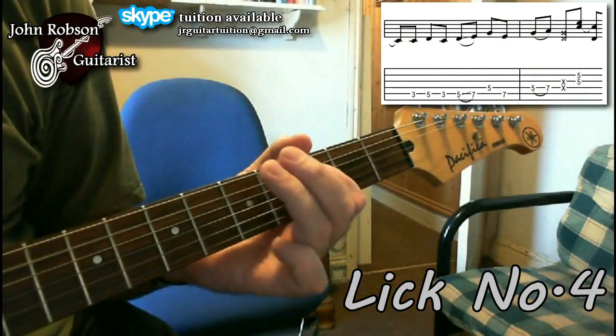You know, there are 5 different pentatonic shapes. It's a lick that you can easily migrate to other pentatonic patterns that you may know. Right, so that is lick number 3. Let's move on to lick number 4.